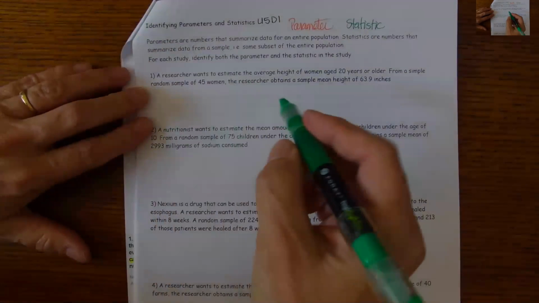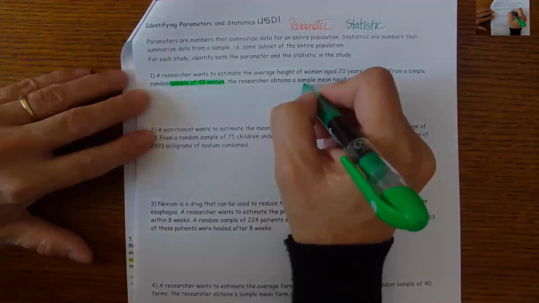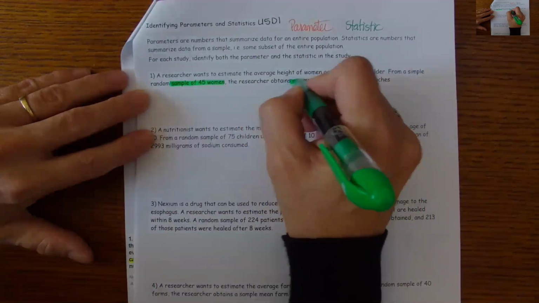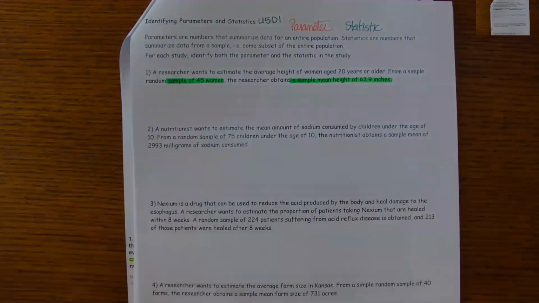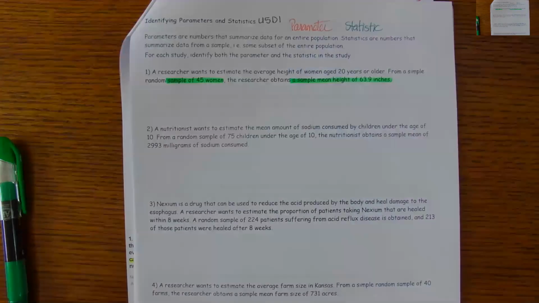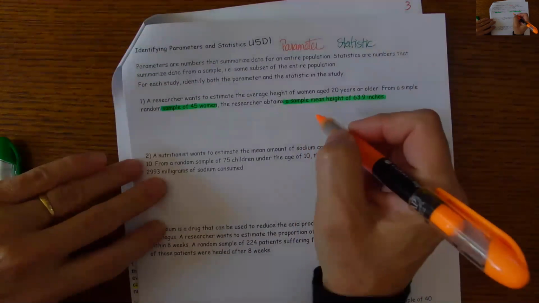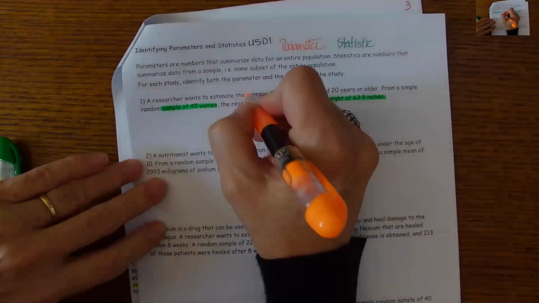So my statistic is going to be the sample of 45 women, right? That's my statistic. That's who I talk to. What is my parameter? Who am I looking to describe?